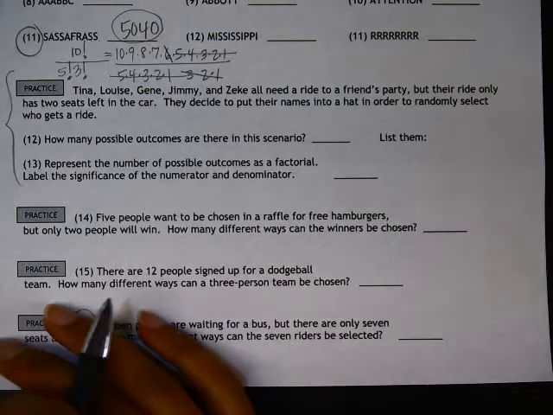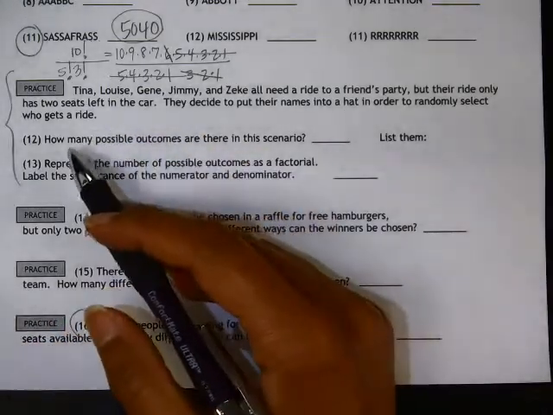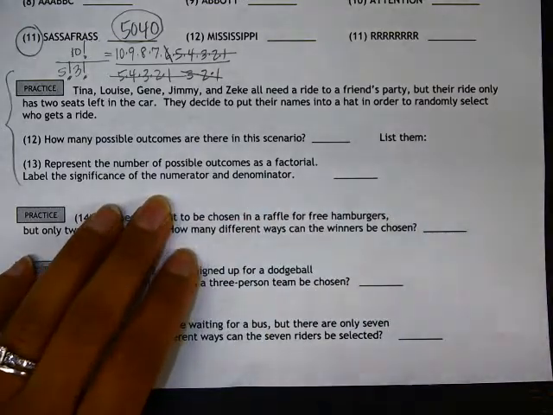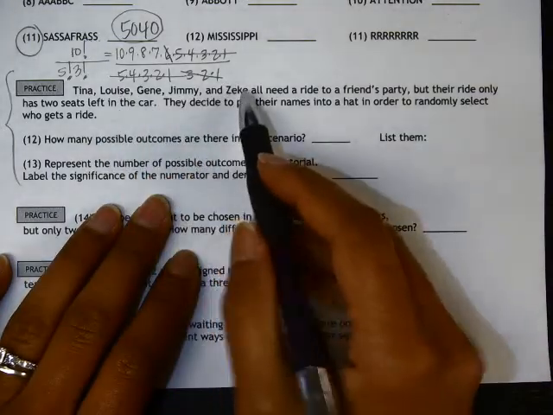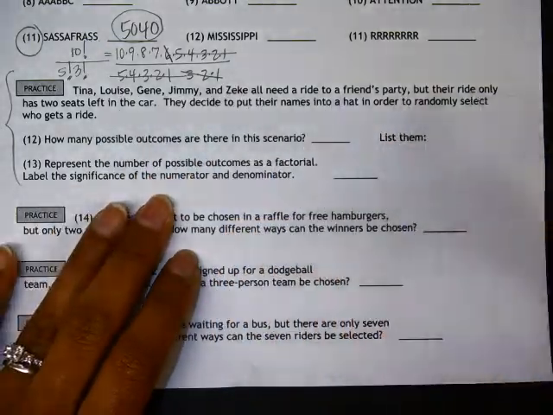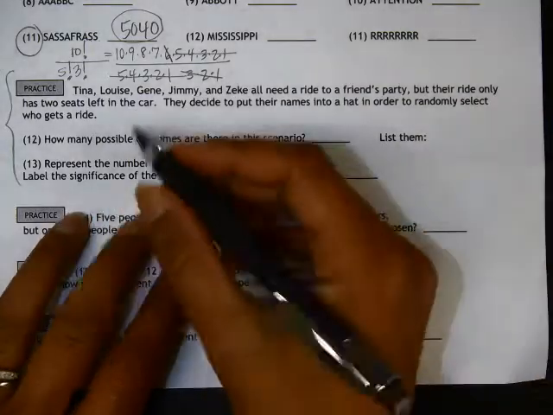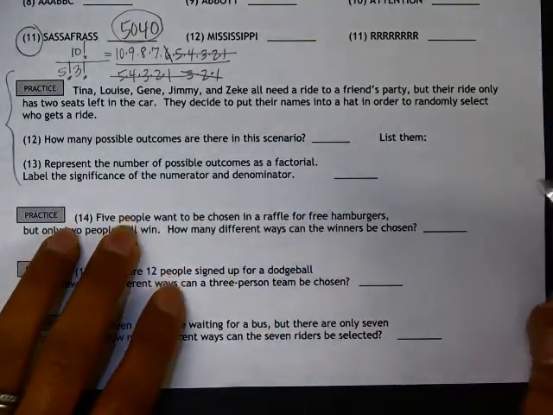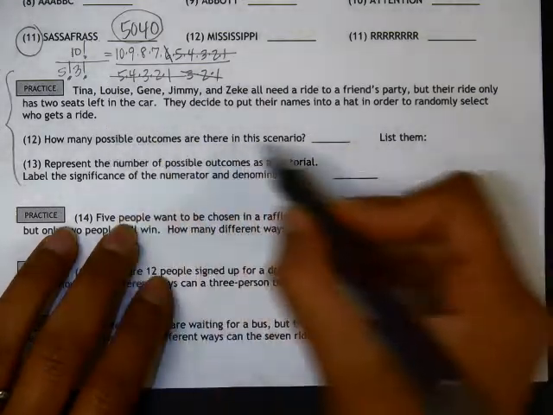This is worksheet 25.4, and we're looking at number 12 and 13 here. Tina, Louise, Jean, Jimmy, and Zeke all need a ride to a friend's party, but their ride only has 2 seats left in the car. They decide to put their names in a hat to randomly select who gets a ride. How many outcomes are there?